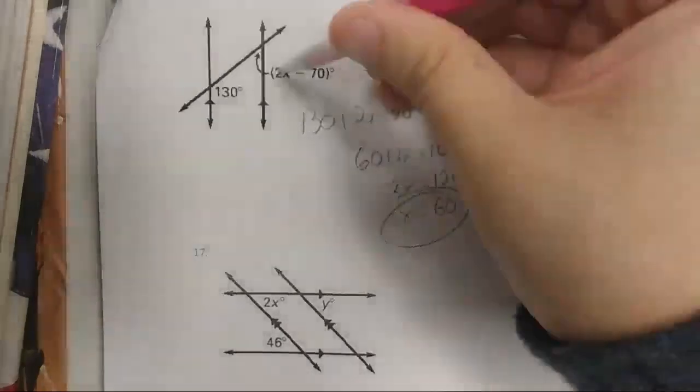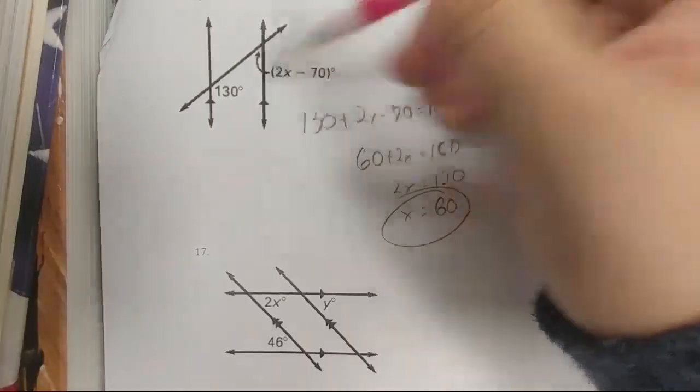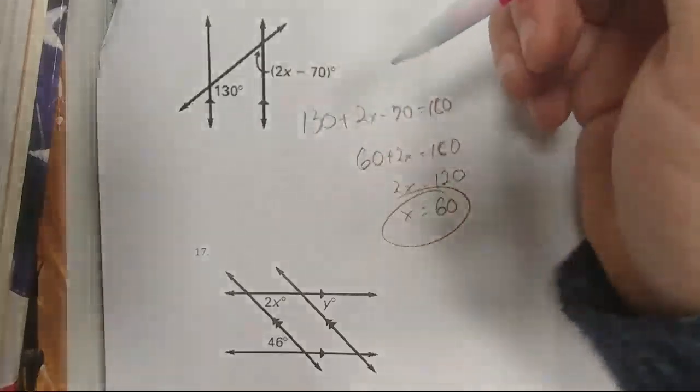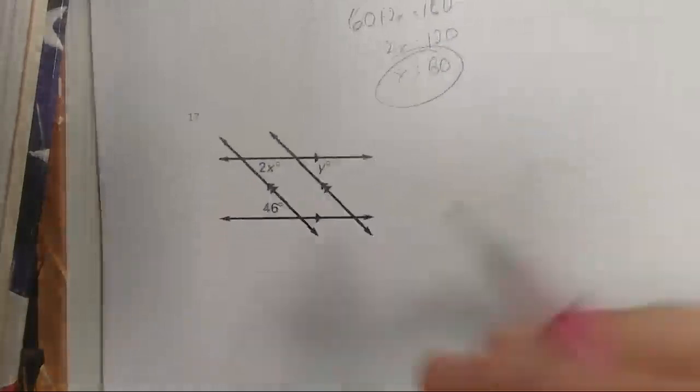Now let's just plug that in to check. 60 times 2 is 120. 120 minus 70 is 50. So 50 plus 130 is 180. That makes sense. Oh, well, look here.